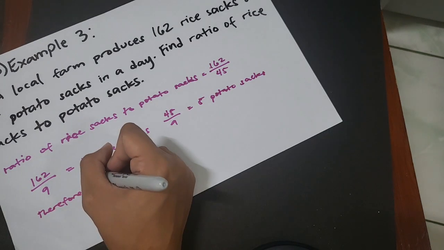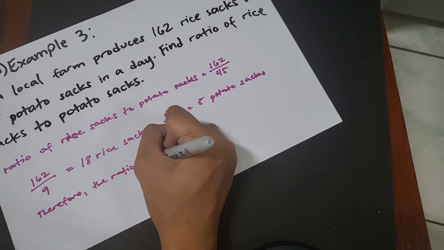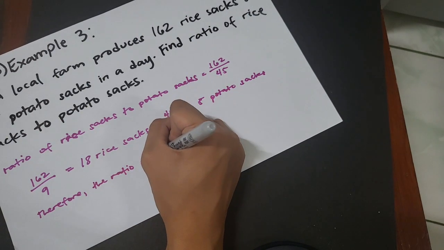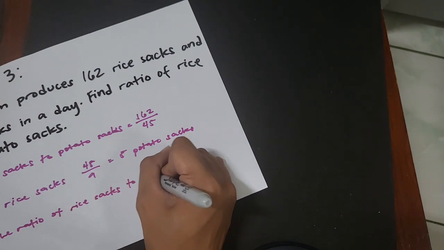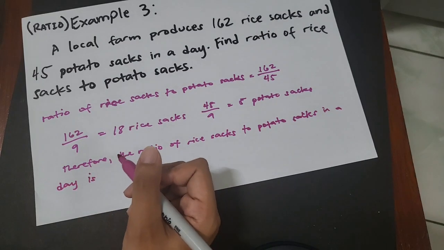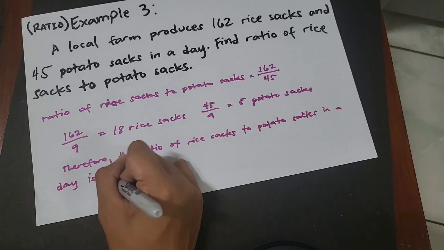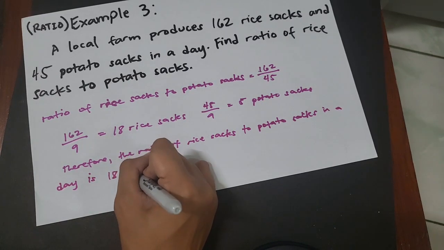Therefore, the ratio of rice sacks to potato sacks is 18 is to 5.